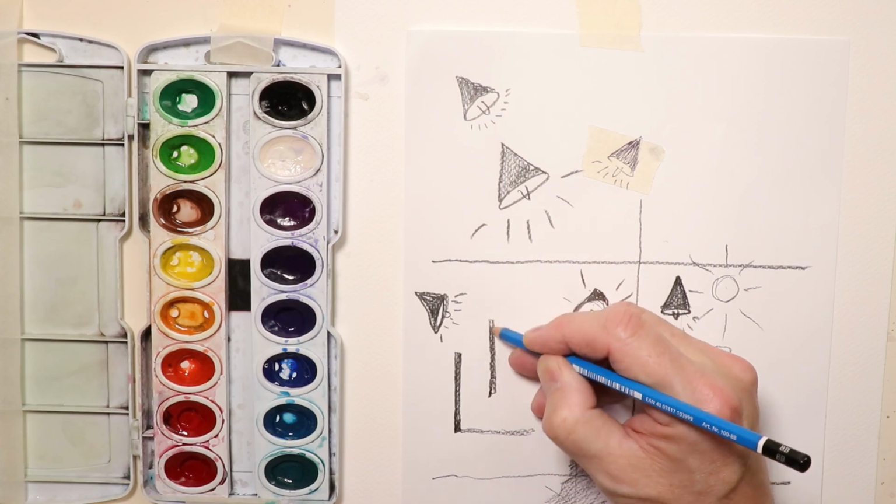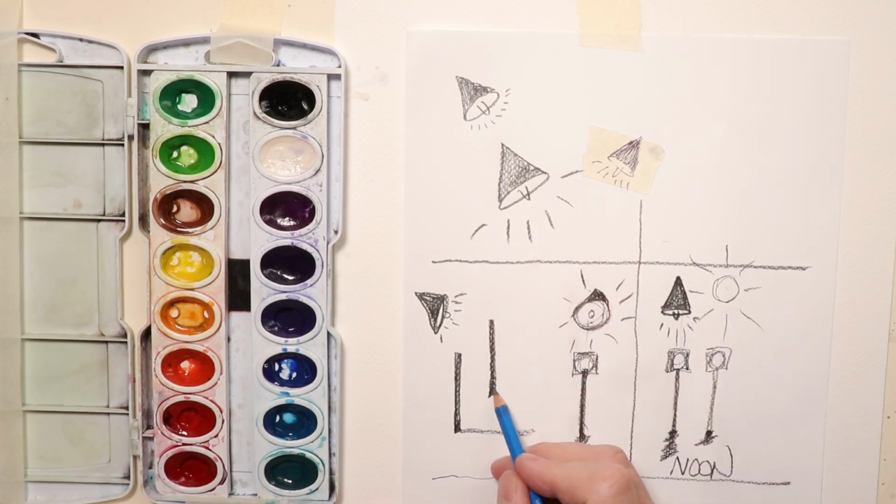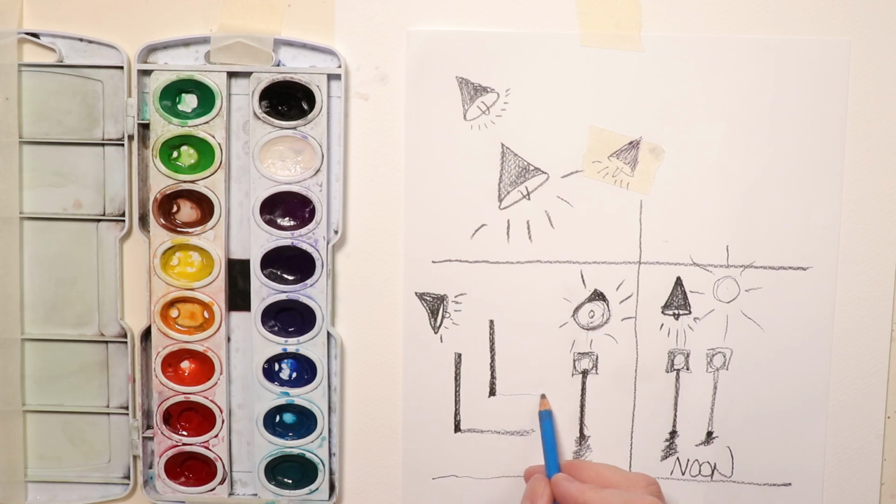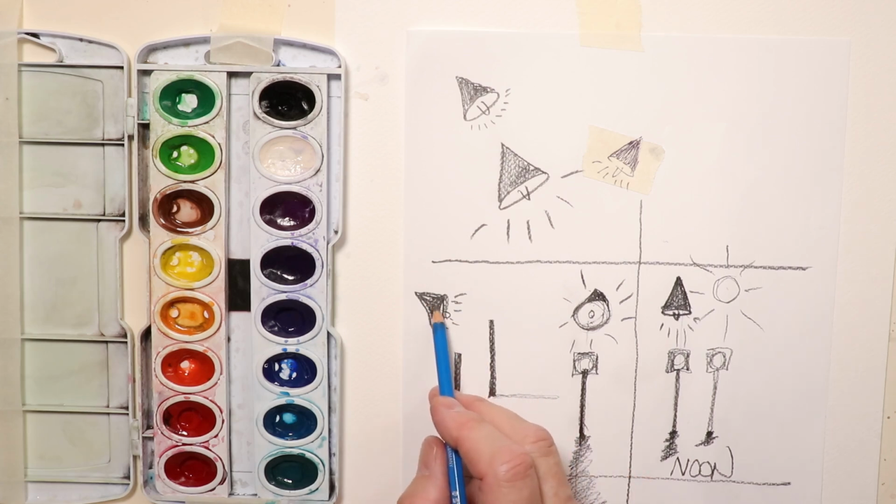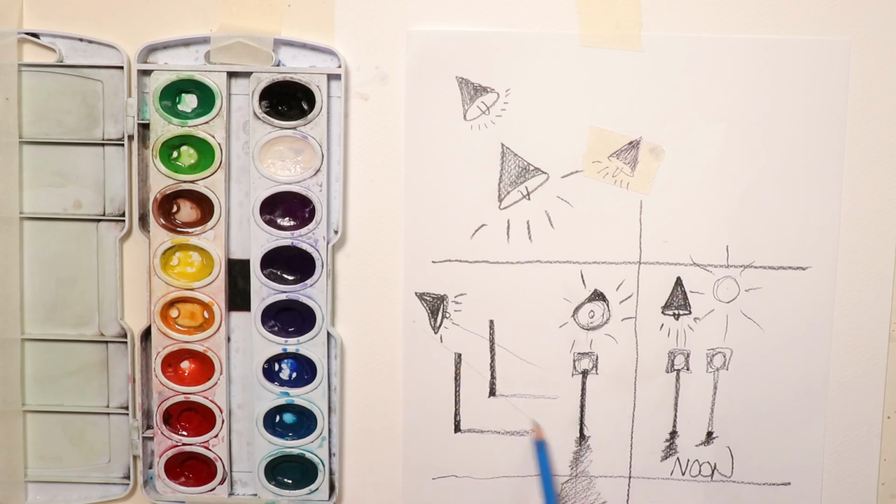Okay, so if you have, again, a fence post, something like that, you'll notice your shadow is, according to this light source here, the light's coming this way, and you have your shadowing coming this way. And it can be subtle too.